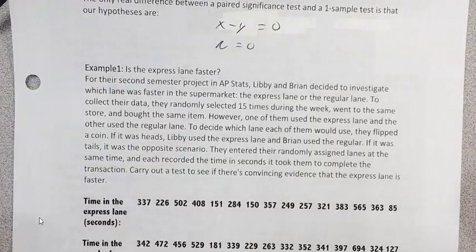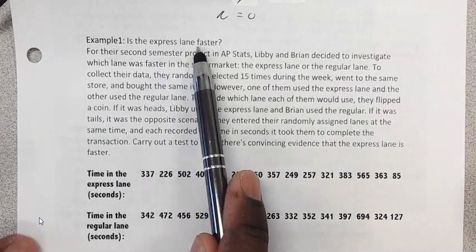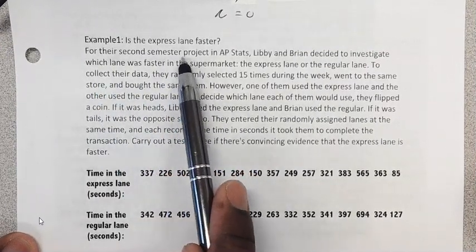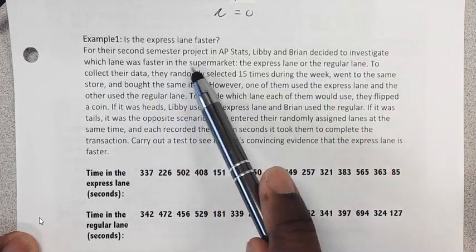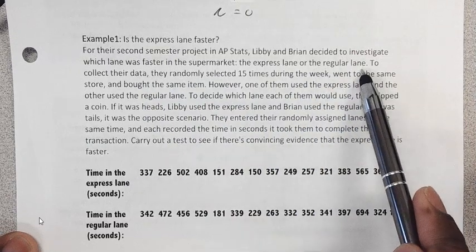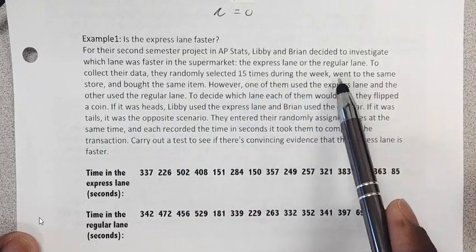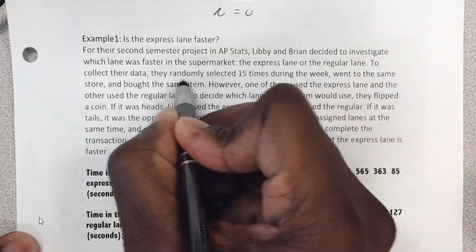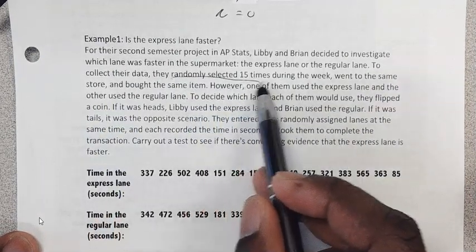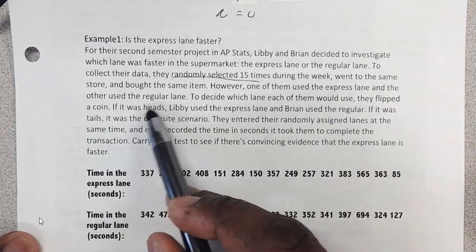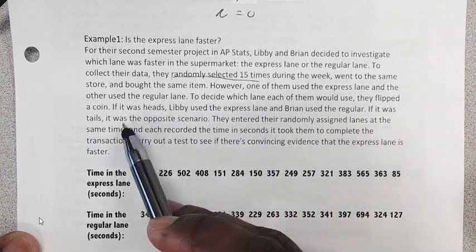All right, so here's our first example. It says, is the express lane faster? For their second semester project in AP Stats, Libby and Brian decided to investigate which lane was faster in the supermarket, the express lane or the regular lane. To collect their data, they randomly selected 15 times during the week and went to the same store, buying the same item. However, one of them used the express lane and the other used the regular lane. To decide which lane each of them would use, they flipped a coin.